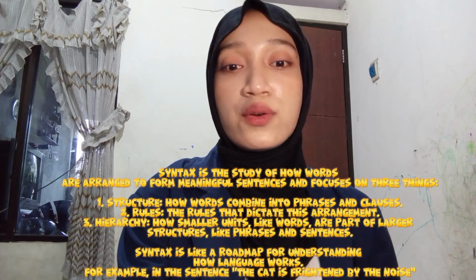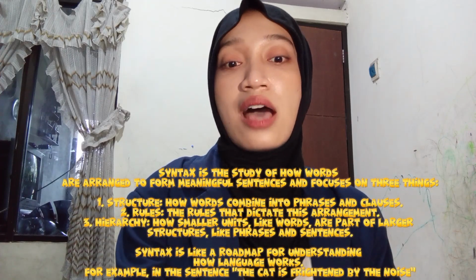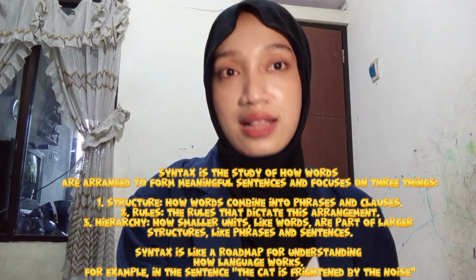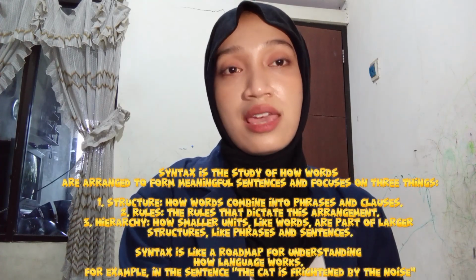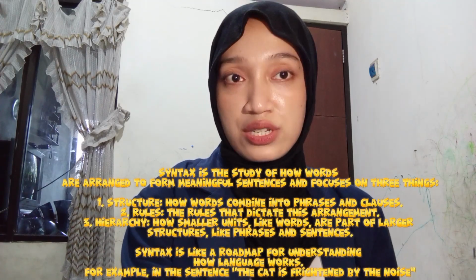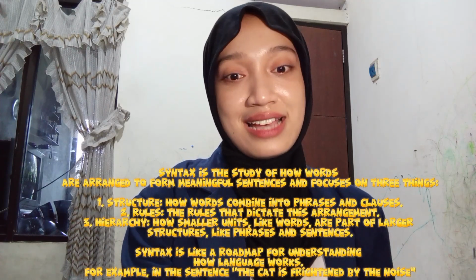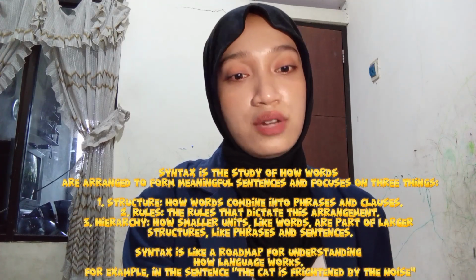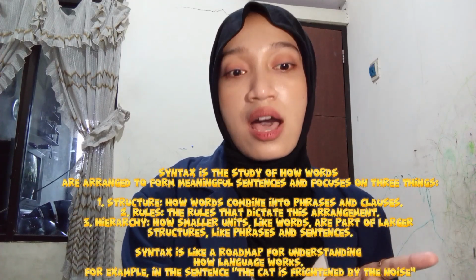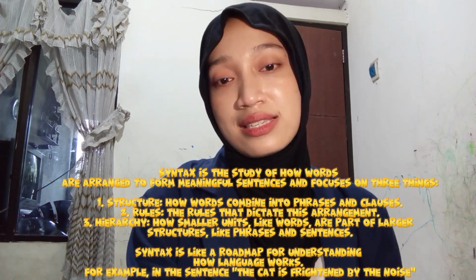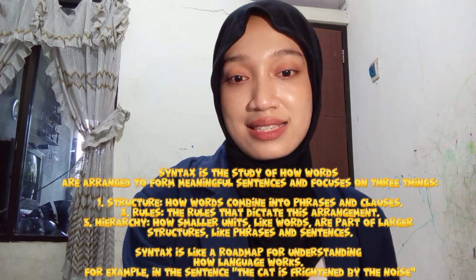The first is structures, which is how words combine into phrases and clauses. The second is rules, which are the rules that dictate this arrangement. The last is hierarchy, which is how smaller units like words are part of larger structures like phrases and sentences.